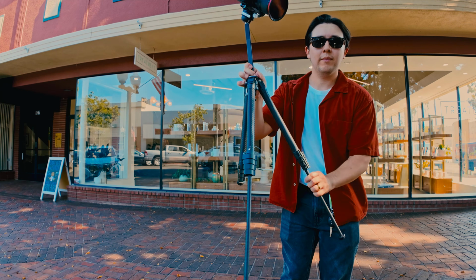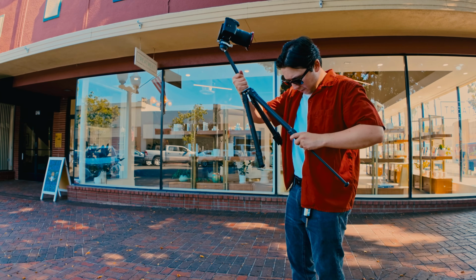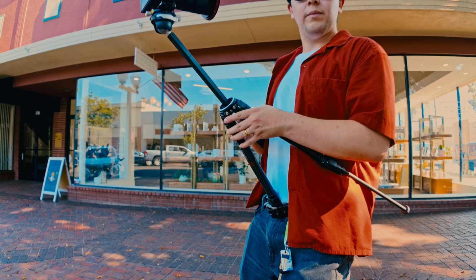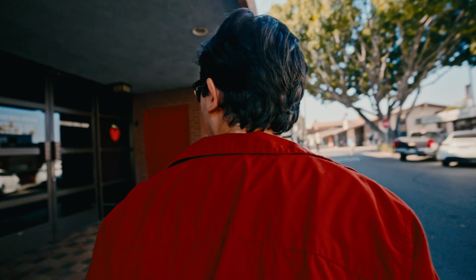So the DIY option that I did to create my Snorricam shot was just by using a tripod and securing it with my belt and my arms. And if you really want to enhance this effect, you can try slowing down your shutter speed so everything just kind of looks like a blur. And typically this shot looks best with an ultra wide to wide angle lens.